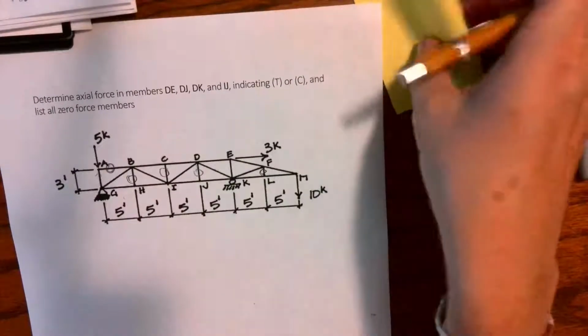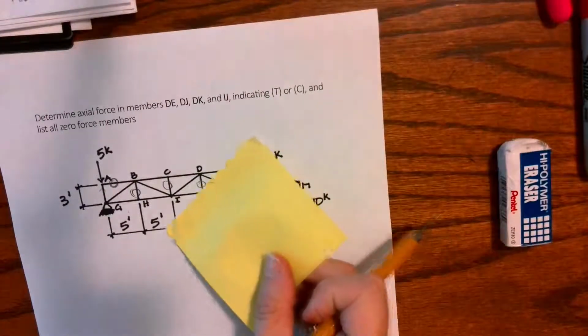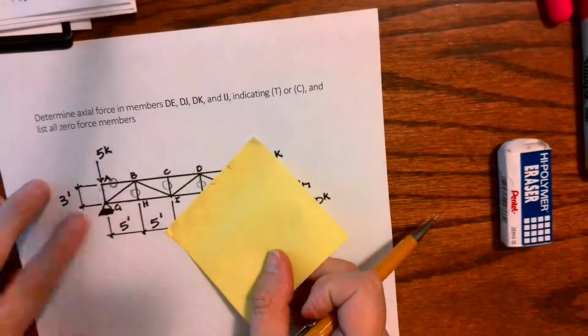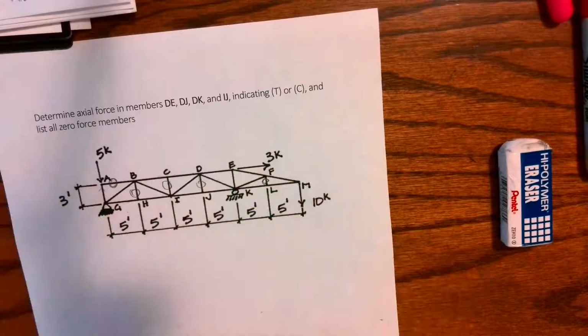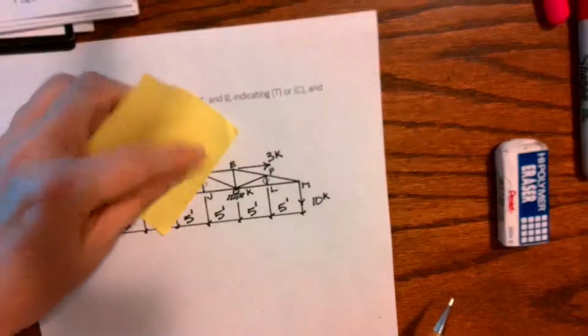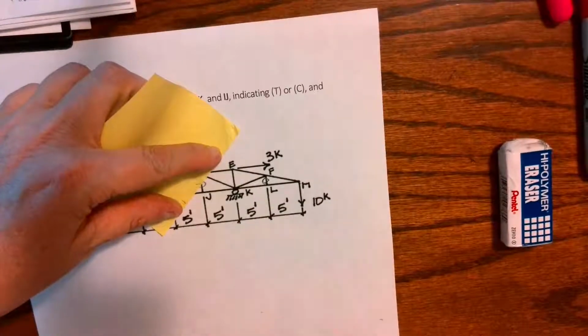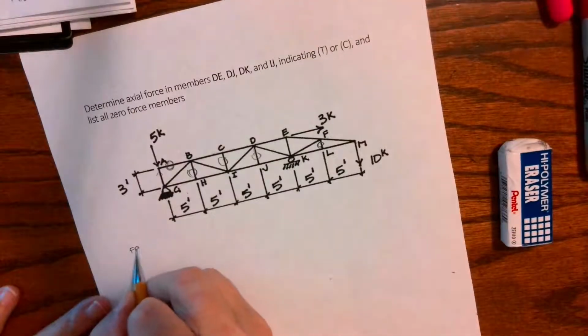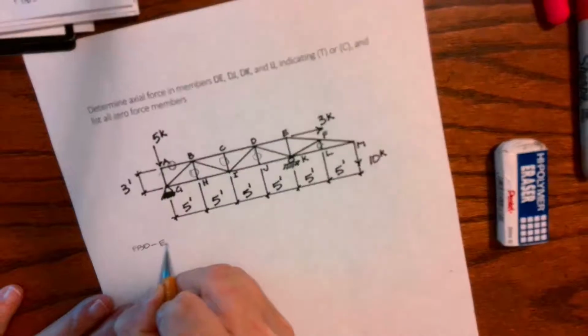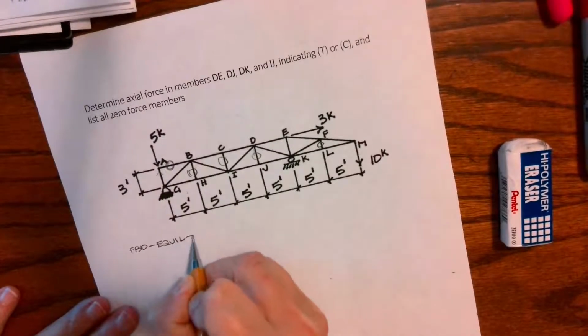I also need to look that if I look to the left of my cut, I'll need to have this reaction at G. If I look to the right of my cut, I'll need to have this reaction here at K. So either way, I'm going to have to find reactions. So step number 1 is a free body diagram and equilibrium to find reactions.